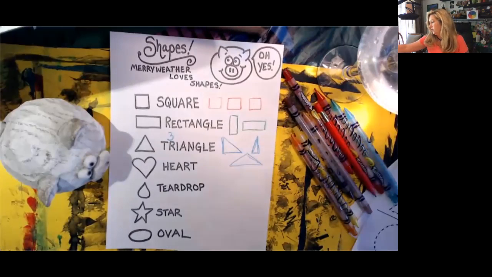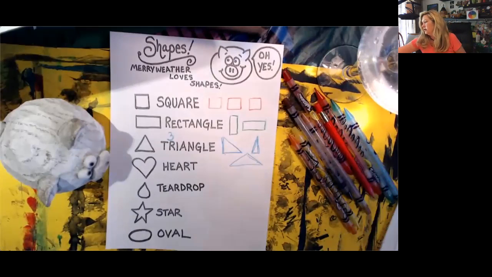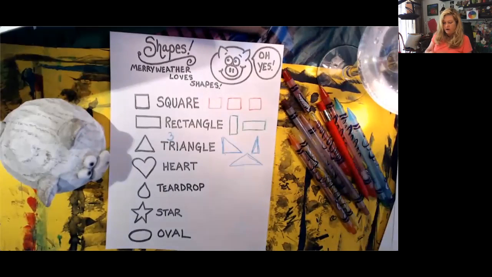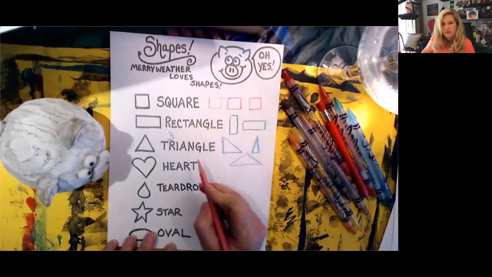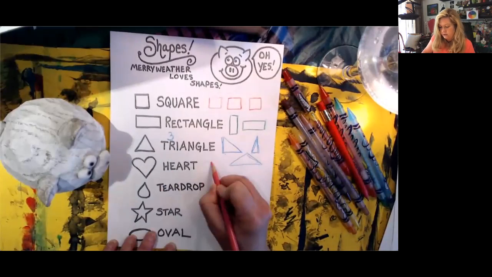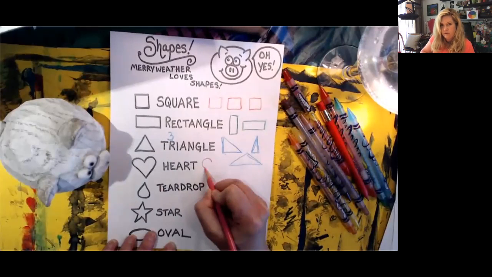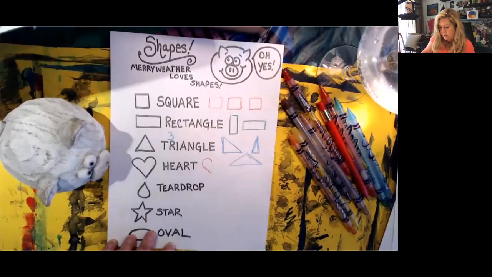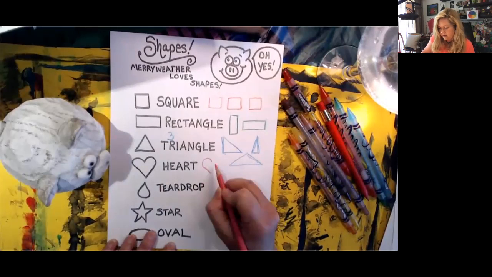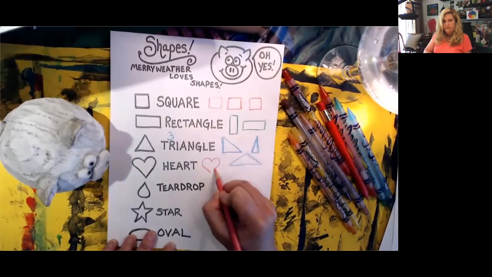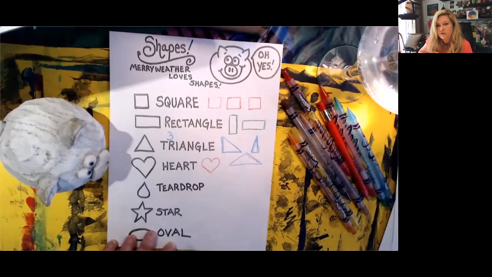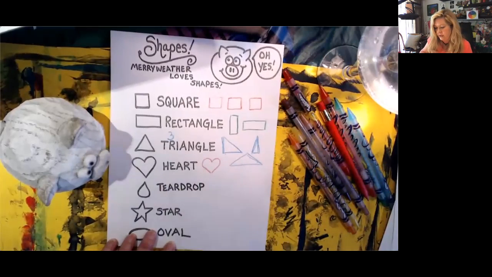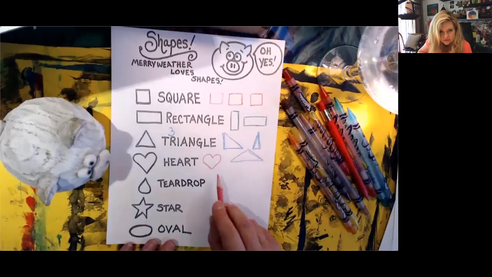It has its own page in our sketchbook, but that is called a heart. A heart. And one nice way to do a heart would be to do a curve and then a curve. And we're going to practice more of those on its own page. So don't worry if that one was a little tough.